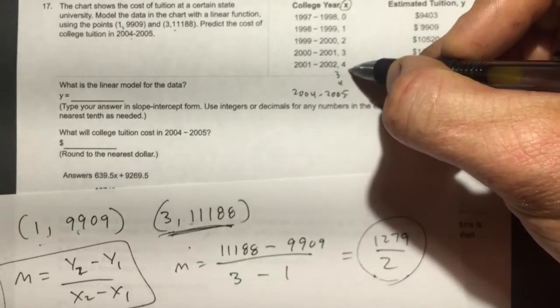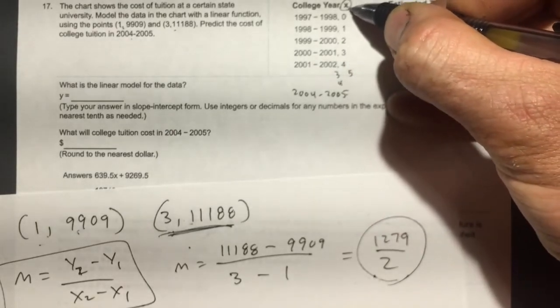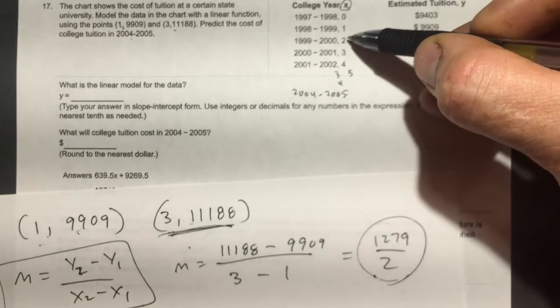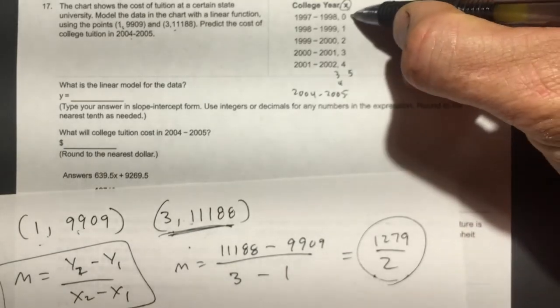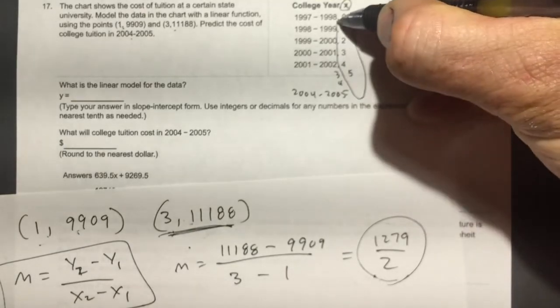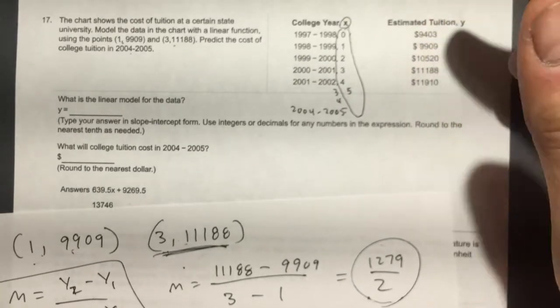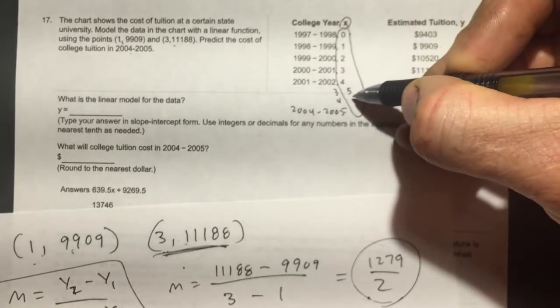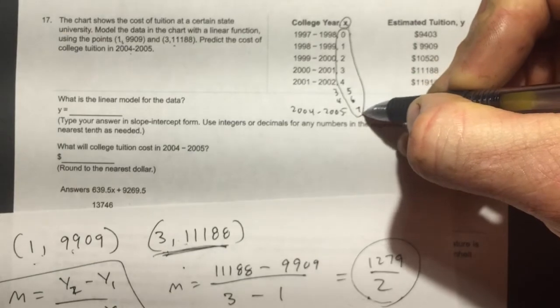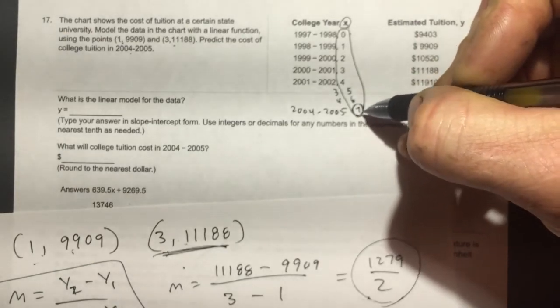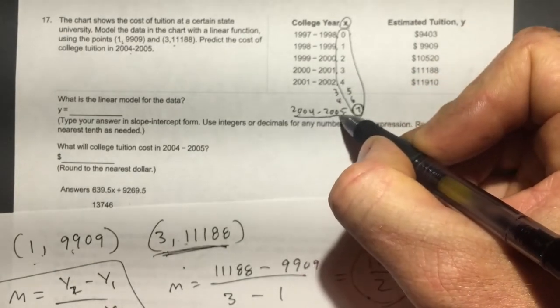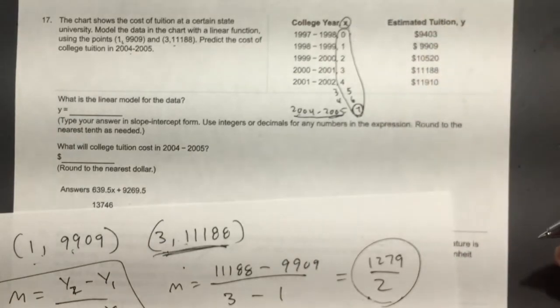So this would be 5. Looking at x values here, see, these are the x values. Right there. So if I count this off, that would be 5, this would be 6, and that would be 7 for x. That's what I need. This needs to be 7. So this year here is 7 according to x.